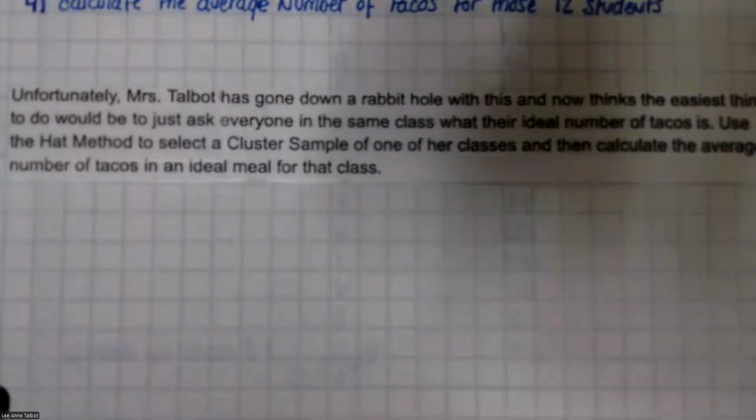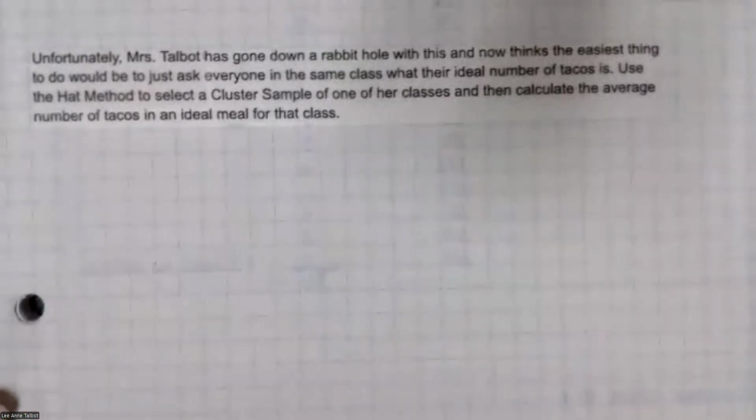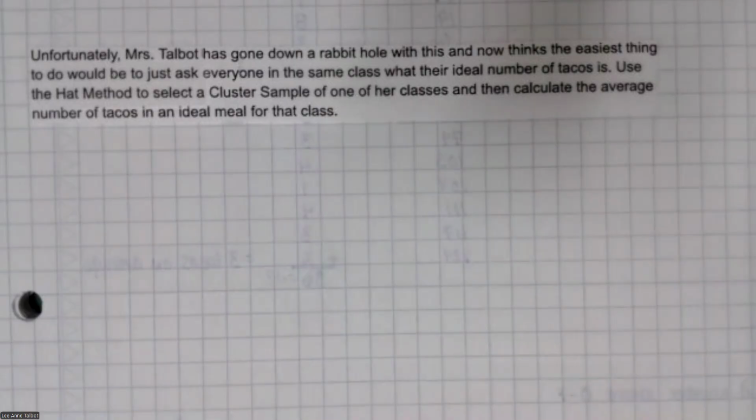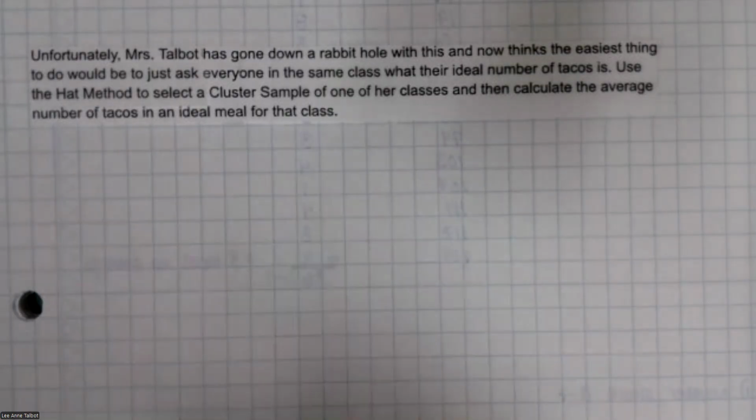And this says, unfortunately, Mrs. Talbot has gone down a rabbit hole with this and now thinks that the easiest thing to do would be to just ask everyone in the same class what their ideal number of tacos is. Use the hat method to select a cluster sample of one of her classes and calculate the average number of tacos in an ideal meal for that class. We're not going to do the calculations just out of time, but let's just talk about how we would do that.